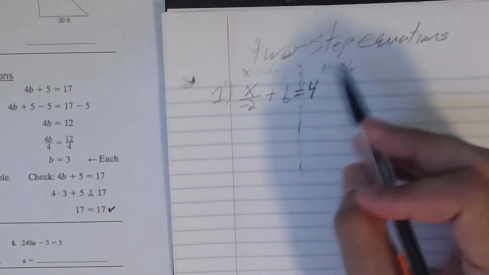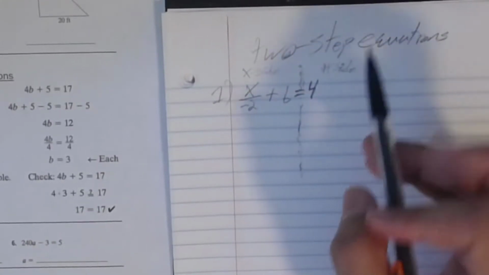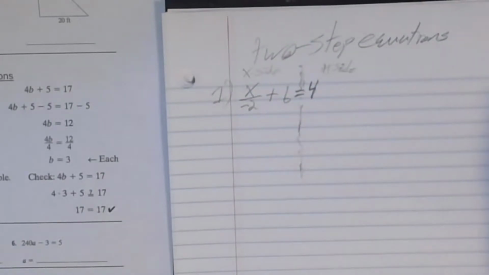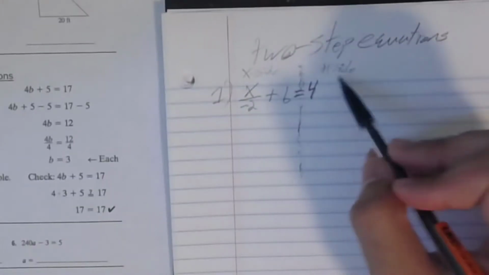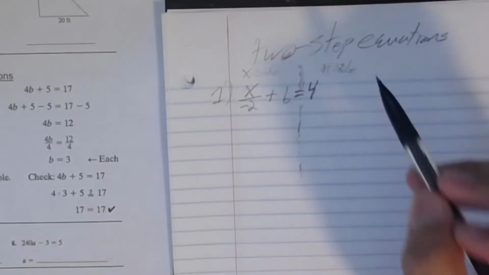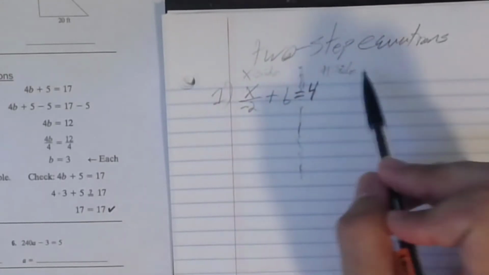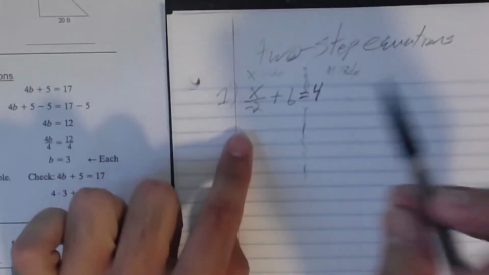If there was other stuff, you would have to put it on the other side, but the principle is the same. You get x on one side, everything else on the other side. In this case, there are no other variables, it's just numbers. So x side, number side. You could do it either way. It does not matter.